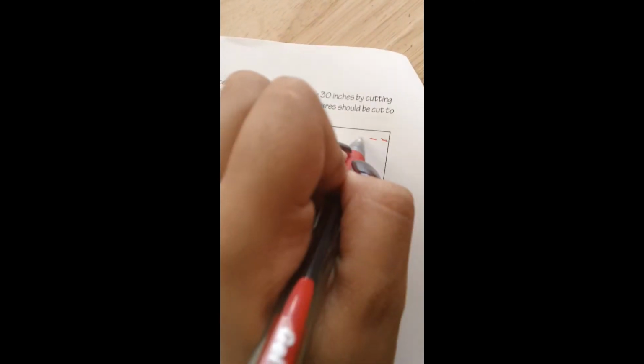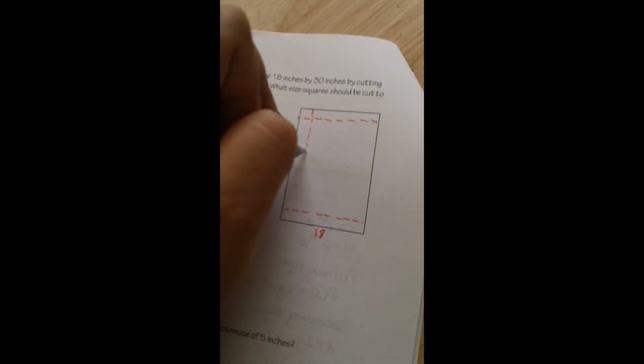We know that it's 18 by 30, but we're going to be cutting out some squares. We don't know what these are yet, but you know that a square has the same length on all sides, so we're going to call it x.